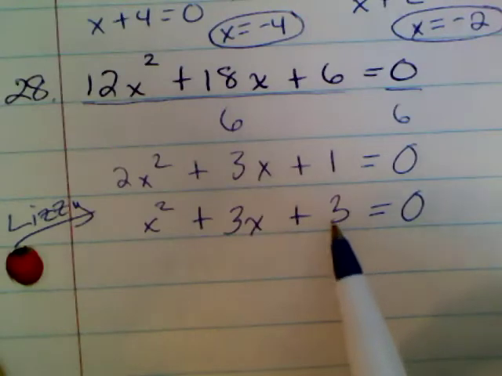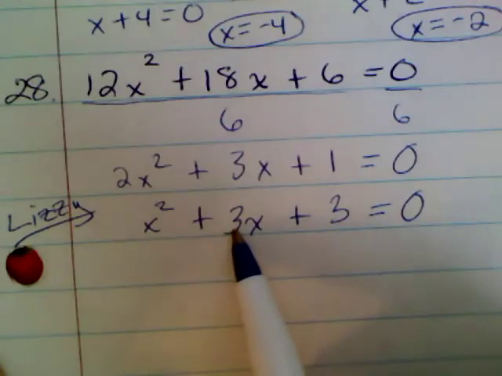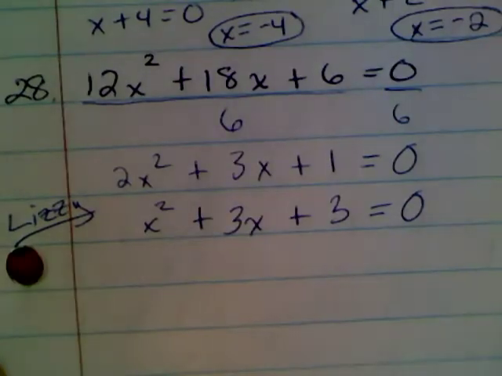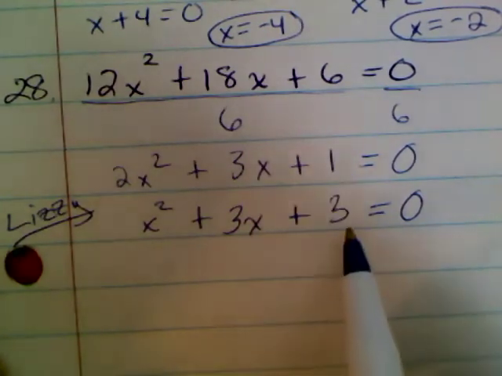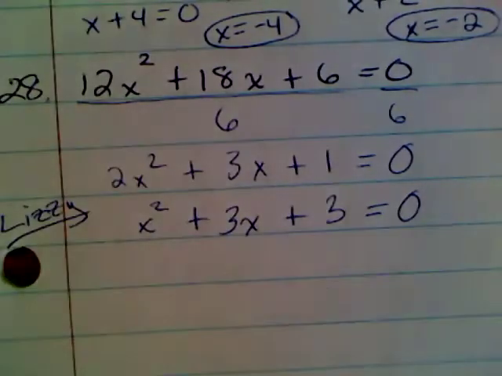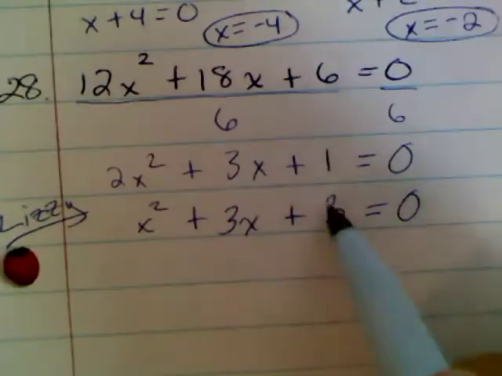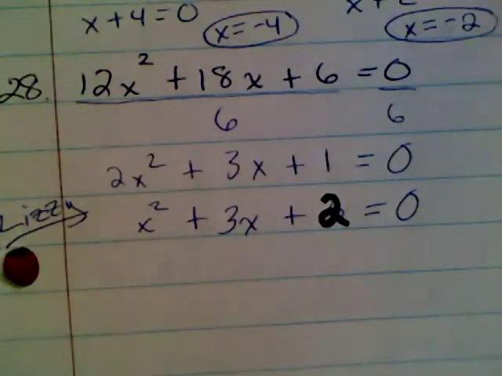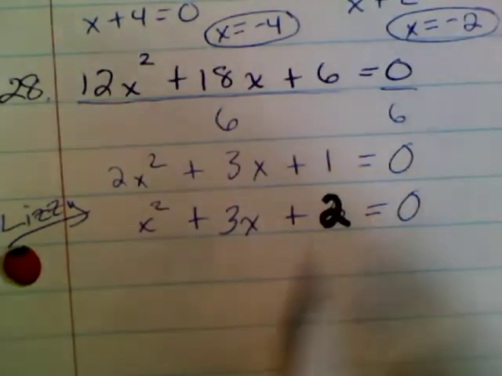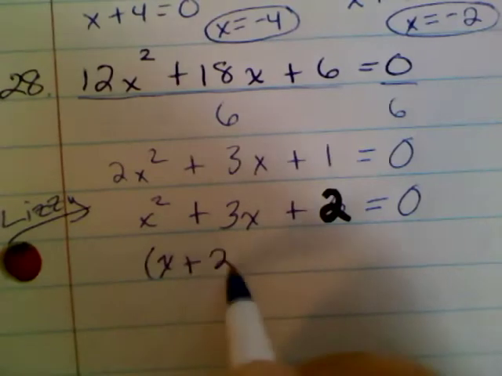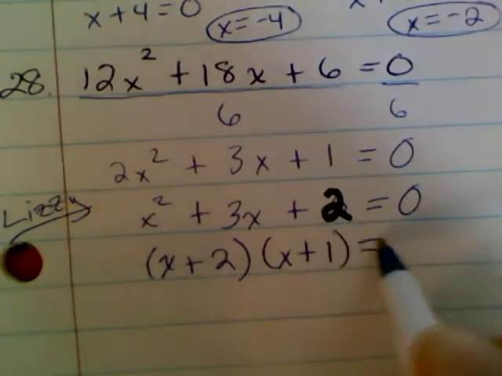Okay, so now that 3, what multiplies up to 3 and adds up to 3? You might think 3 and 1, but that adds up to 4. Oh, I'm sorry, I multiplied wrong. 2 times 1 is not 3. And you probably caught that. 2 times 1 is 2. So, can't do math all day and not make a mistake. Alright, so what multiplies up to 2 and adds up to 3? Well, 2 and 1. So x plus 2 times x plus 1 equals 0.